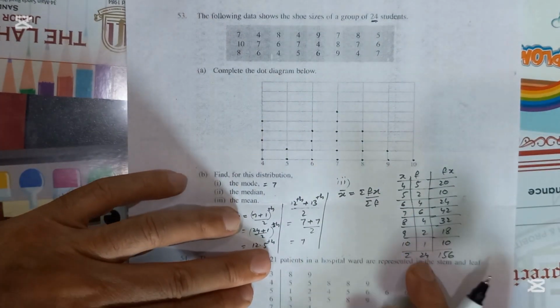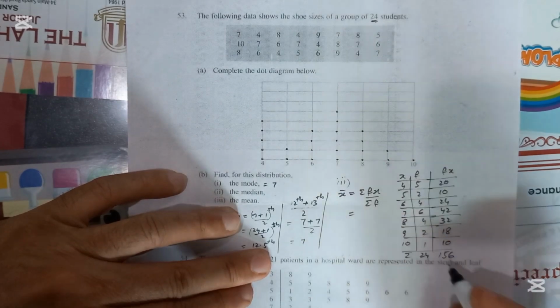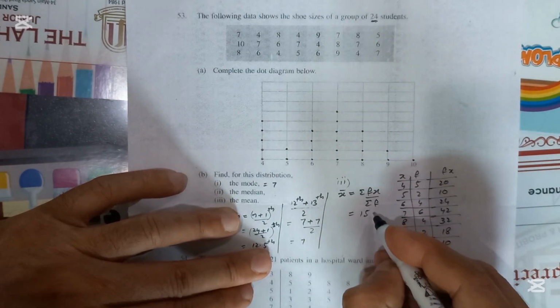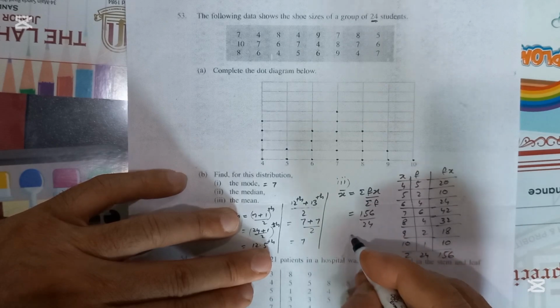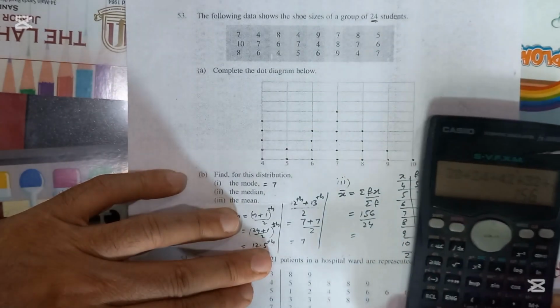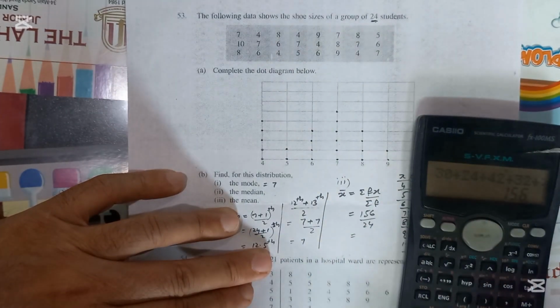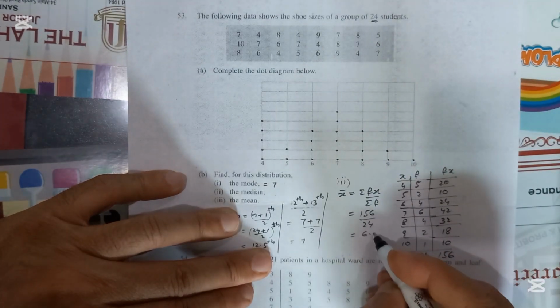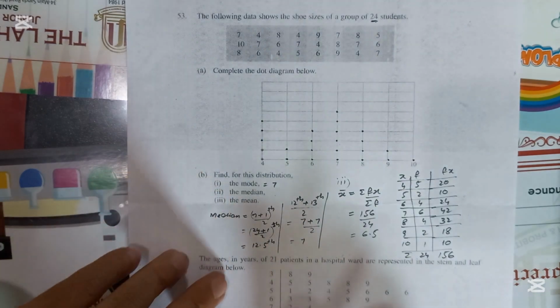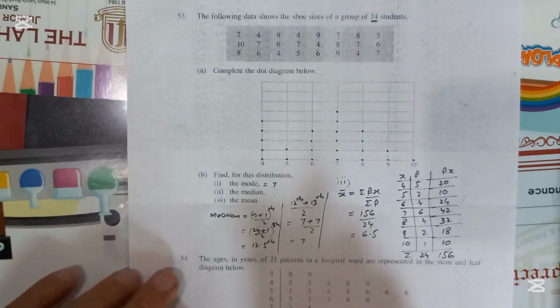Now put these values in the formula. Summation fx is 156 and summation f is 24. Now solve it on the calculator. 156 divided by 24 will make 6.5. So here is the mean, median and mode of this kind of question.